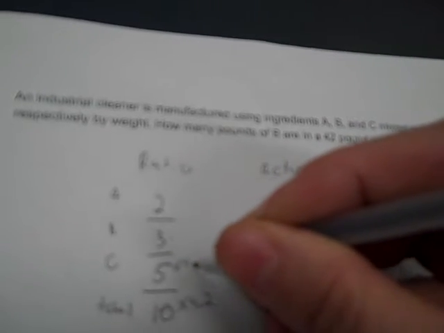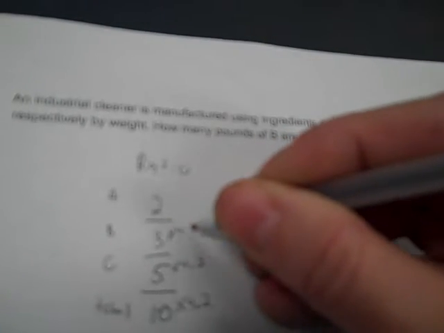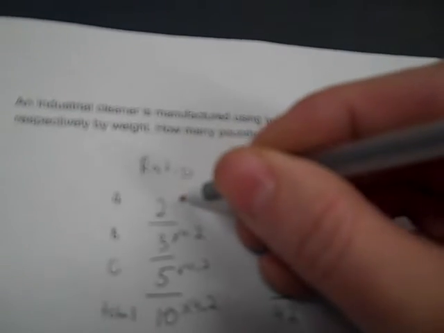Now here's what you do. You got to find out 10 times what gives you 42. Well, it's some decimal. If it was 40, it'd be easy. Okay, so we divide 42 by 10. That tells me 4.2. So then I multiply these others by 4.2, by the same thing, 4.2, that's how proportions work, okay?